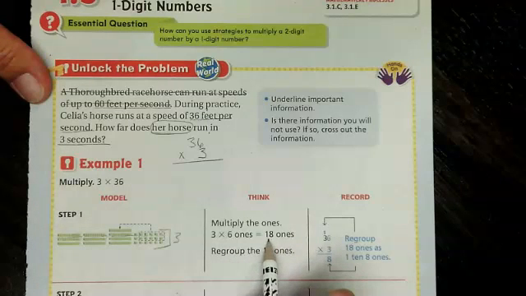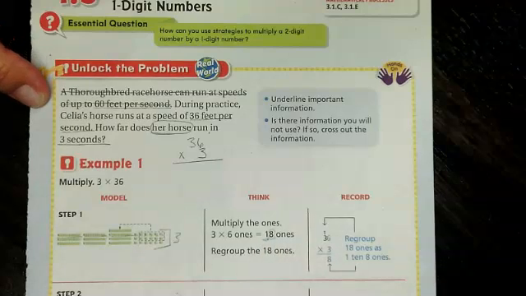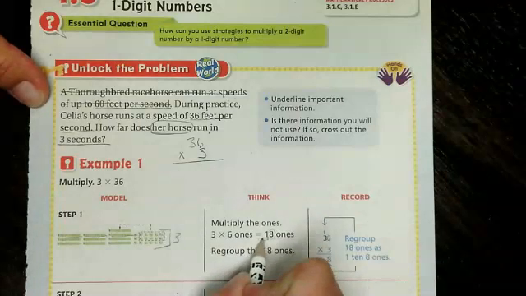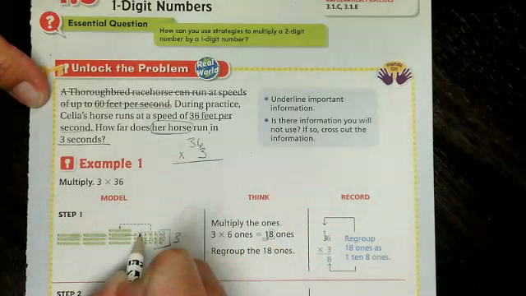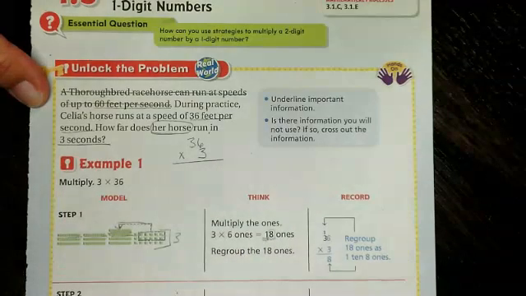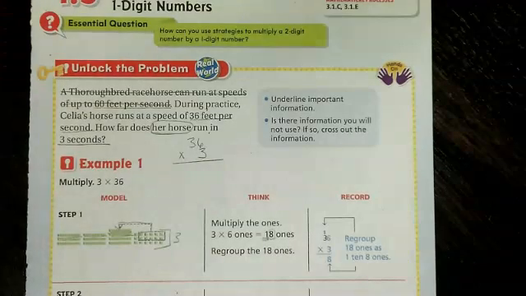But 18 includes a 10 and some ones. So we're going to need to make sure that we regroup 10 of our ones to the new place. I have 1 ten and 8 ones. So if I take these 10 cubes, I can move them over and it gives me another 10 bar. Okay? That's what they've done here.